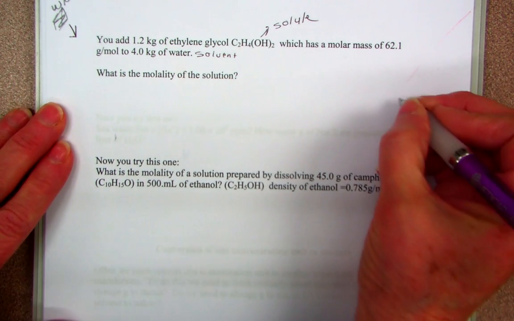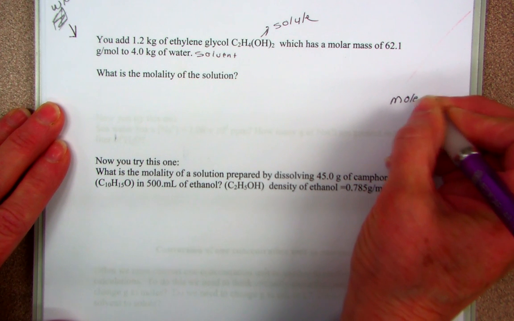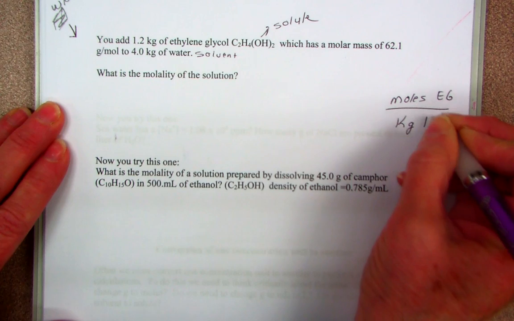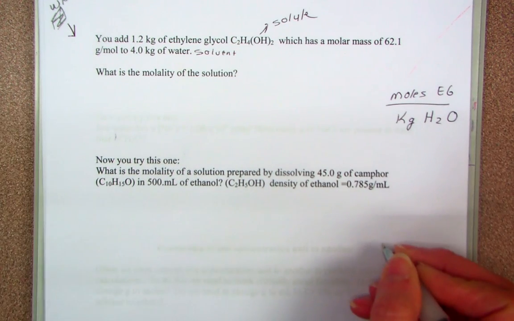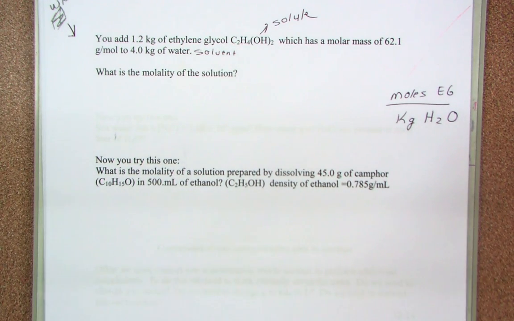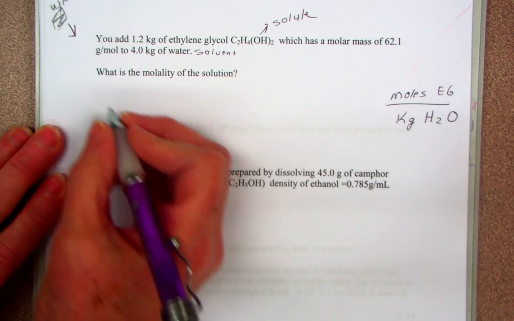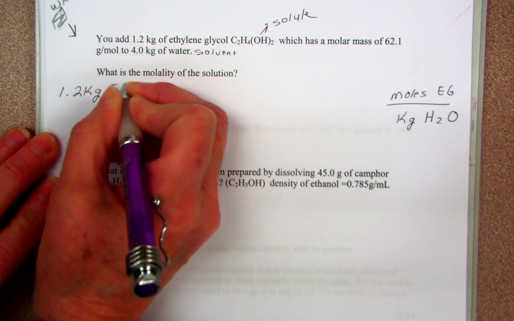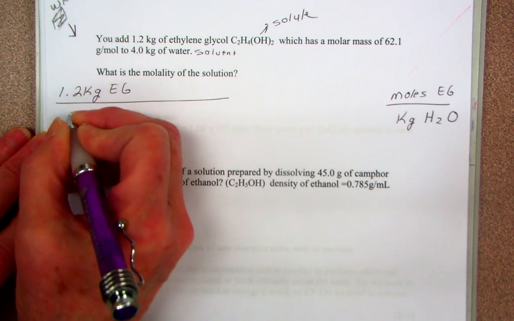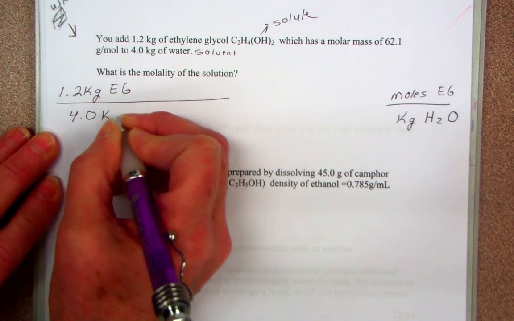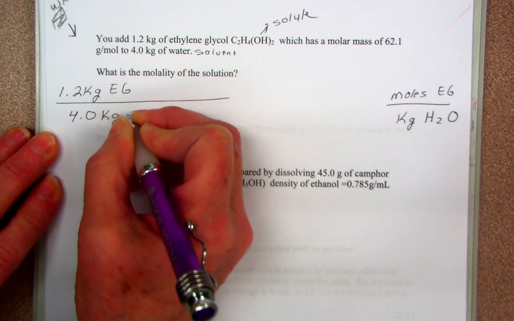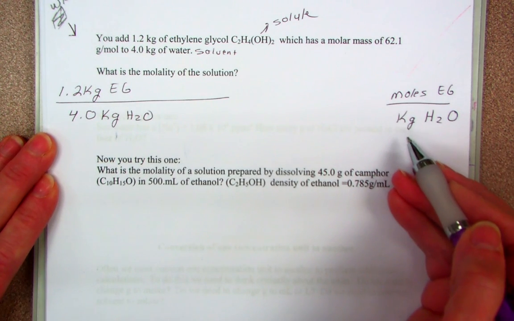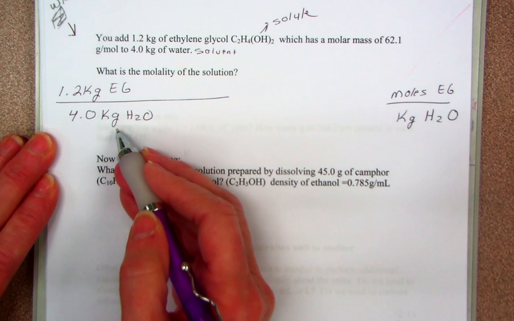Well, I want my answer in moles of ethylene glycol per kilogram of water. Now, this problem is as easy as they come in this unit. So I know that I have 1.2 kilograms of ethylene glycol dissolved in 4 kilograms of water. That's what I'm starting with. Now, when I look at this, I want my answer to have kilograms of water on the bottom. So that unit's already in place. I don't have to do anything there.